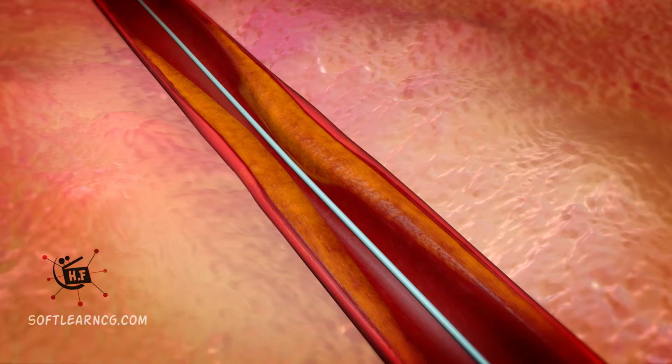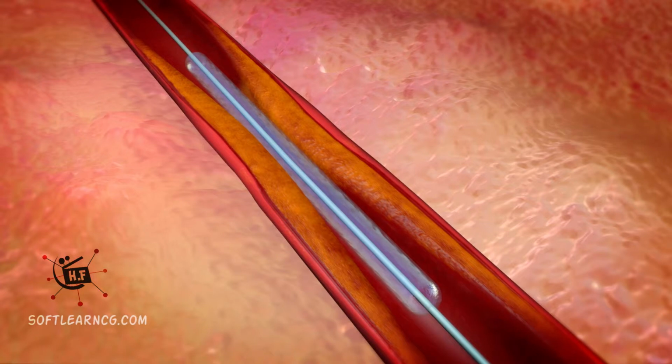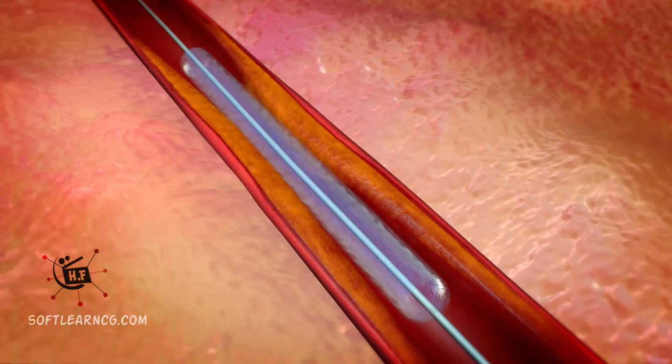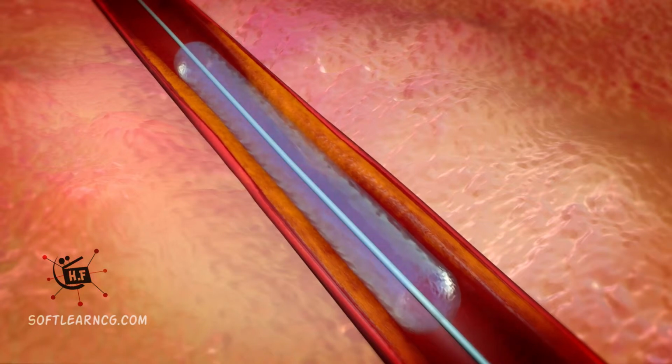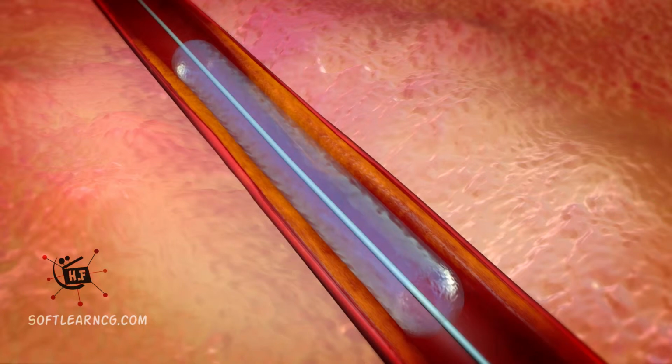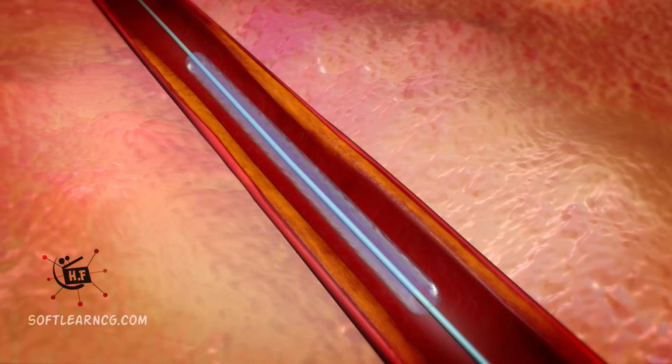On that wire, the doctor will pass a balloon-tipped catheter into the center of the narrowing. He will then inflate the balloon one or more times, compressing the plaque deposits against the wall of the artery and thereby improving blood flow.